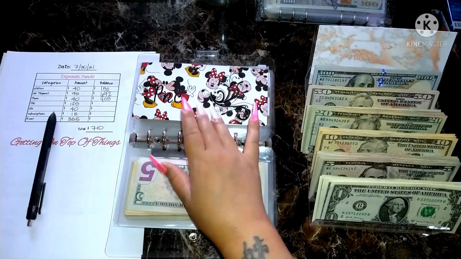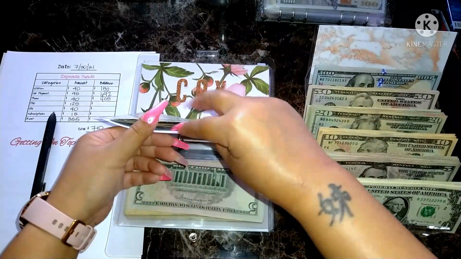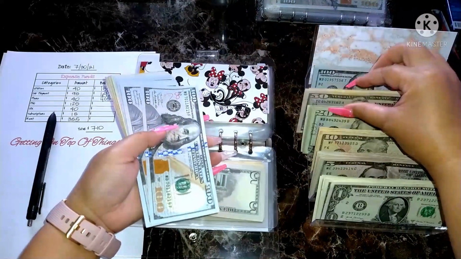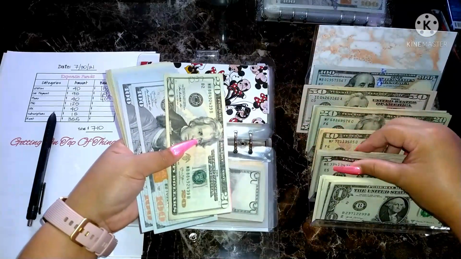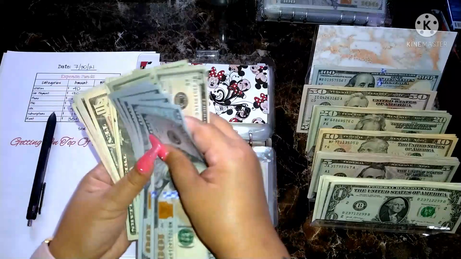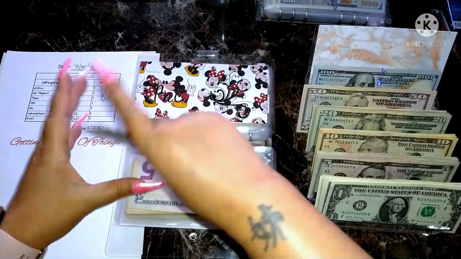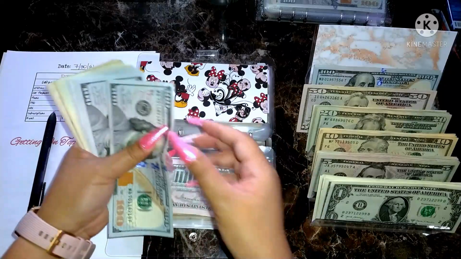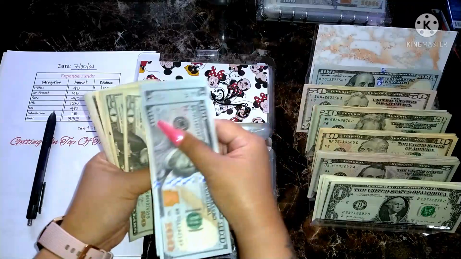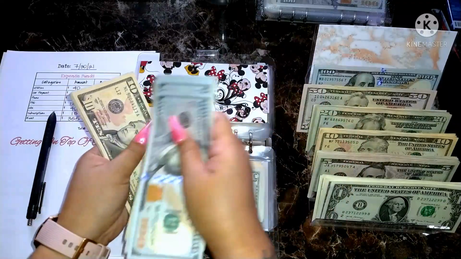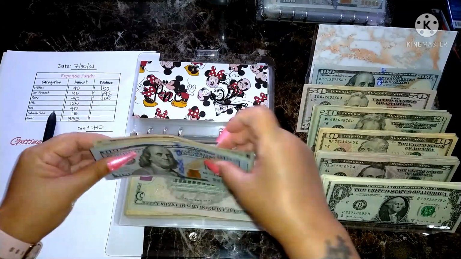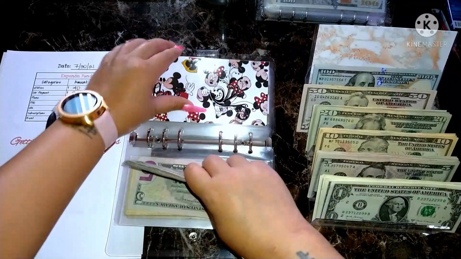All right, next is my loan. My loan is getting $125. So we're doing 100, 20, and a 5. So my loan has 100, 200, 300, 400, 500, 520, 540, 560, 580, 600, 610, 615, 625, 635. So $635 for my loan.